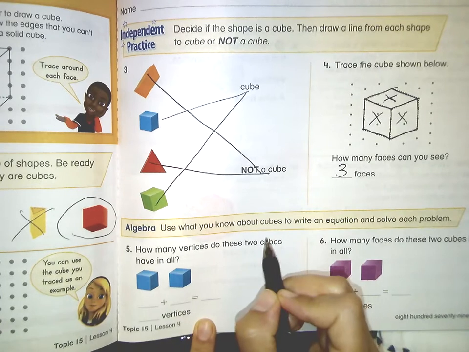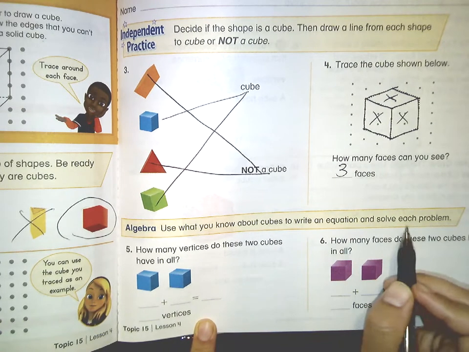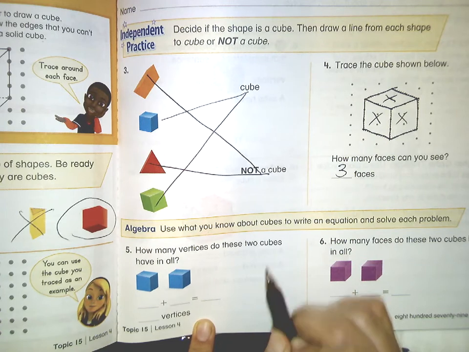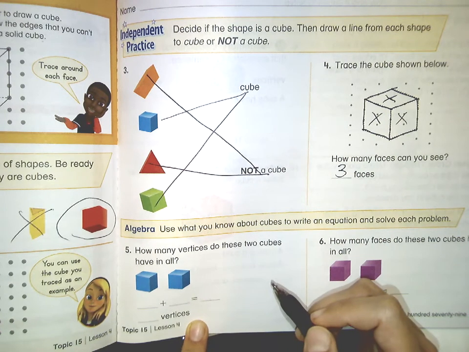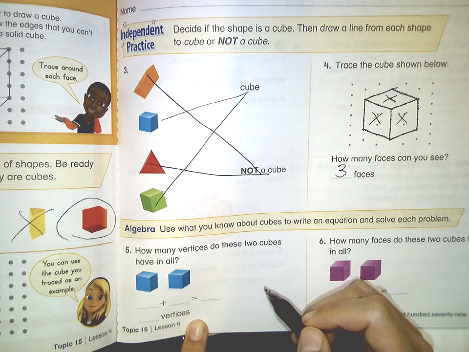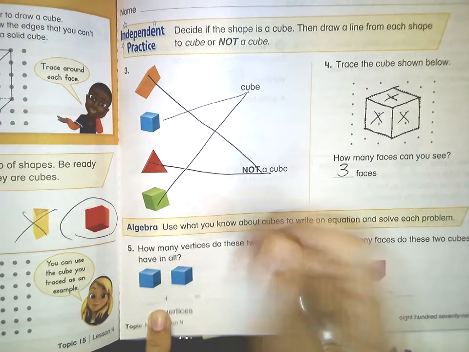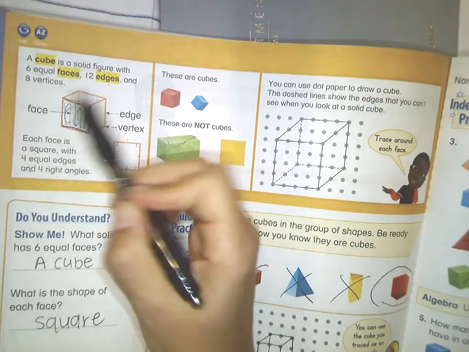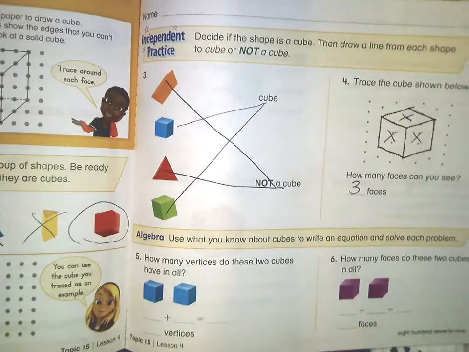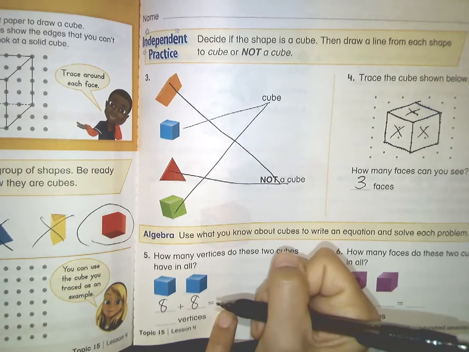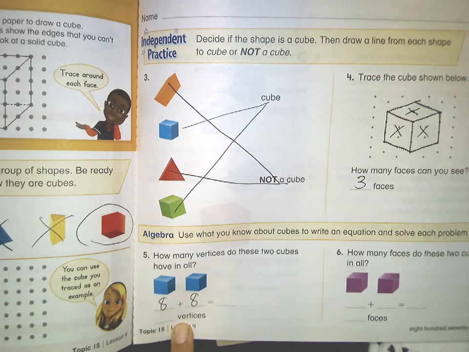Use what you know about cubes to write an equation and solve each problem. How many vertices do these 2 cubes have in all? So if I can't remember what vertices are, I can go back and look. The vertices are the corners. So I know that a cube has 8 vertices, and there are 2 cubes. So I have to do 8 plus 8 and come up with my answer. And that's how many vertices in all.